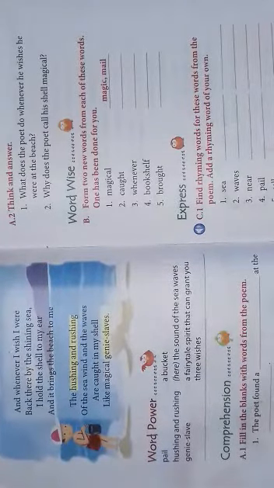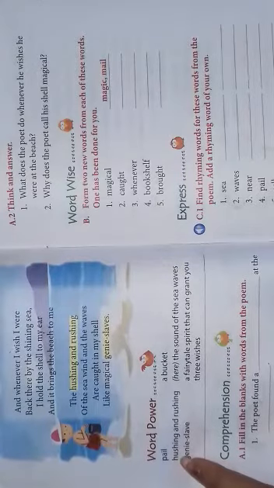Now I will discuss some word meanings with you. Pail means a bucket. Hushing and rushing means here the sound of sea waves. So the sound of sea waves is called hushing and rushing. Genie slave is a fairy tale spirit that is not real, okay? It is a fairy tale spirit that can grant you 3 wishes.